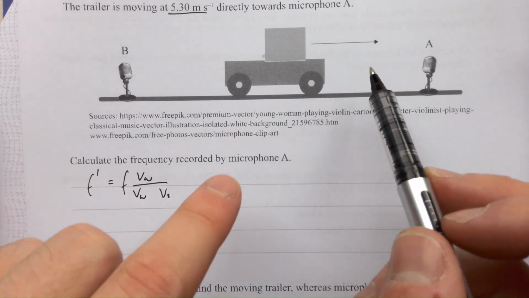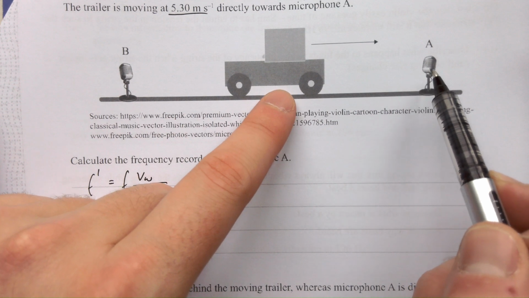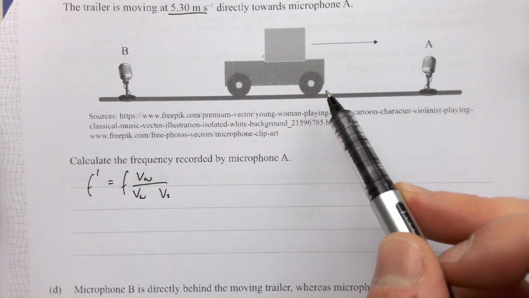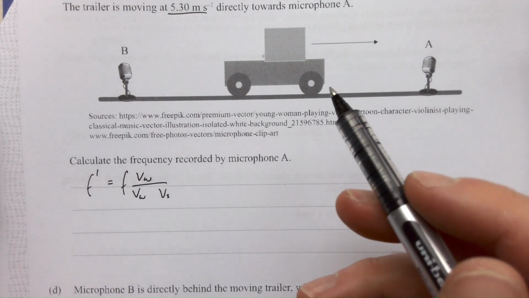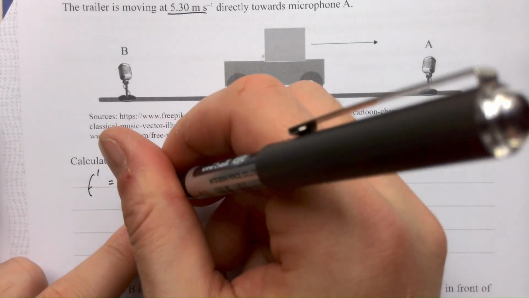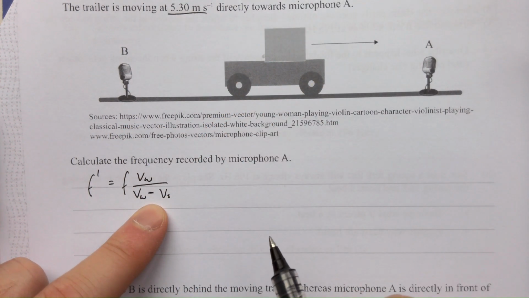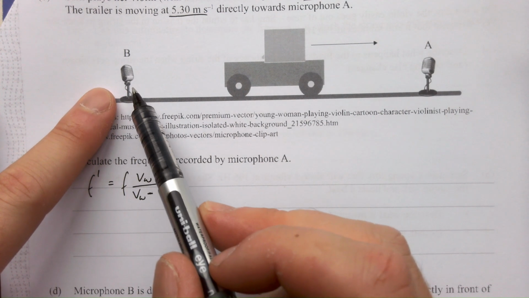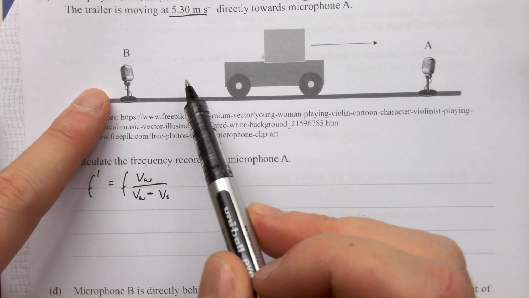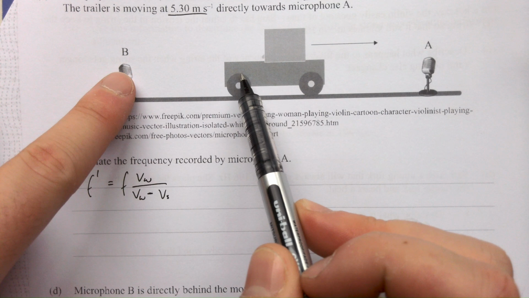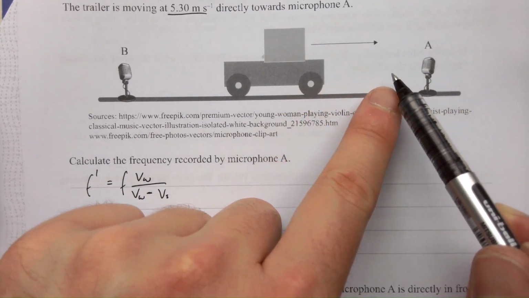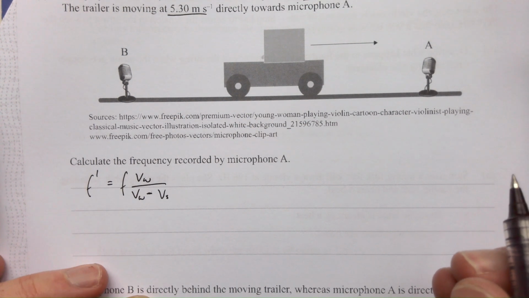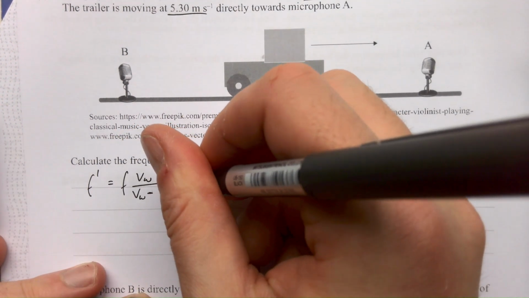Now, if the observer is moving towards the sound that's being generated, then the distance between them is getting smaller. And so we can say that we're going to use the minus here. Now, if we were measuring the frequency at position B, then we'd use the plus because the distance between them is getting bigger, they're spreading apart. But because they're moving closer together, we're going to use our minus. And then we're going to put all our numbers in and hopefully calculate an answer.